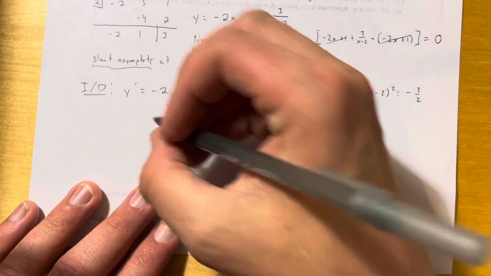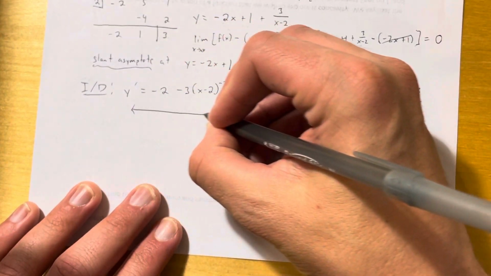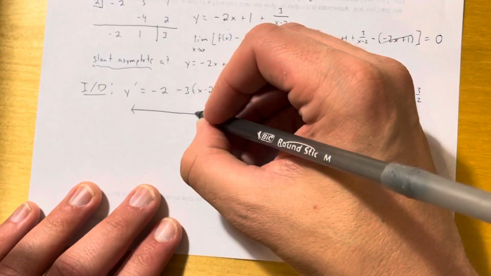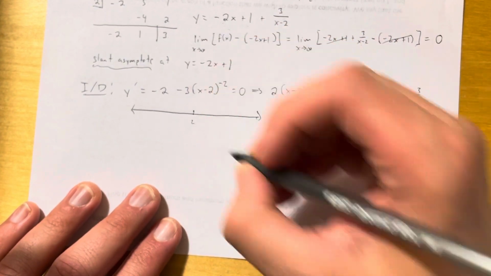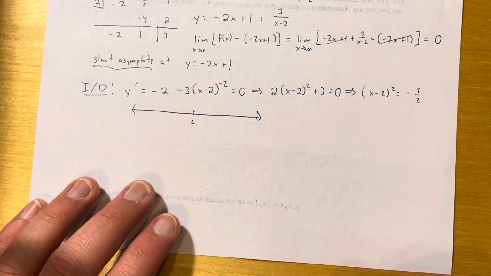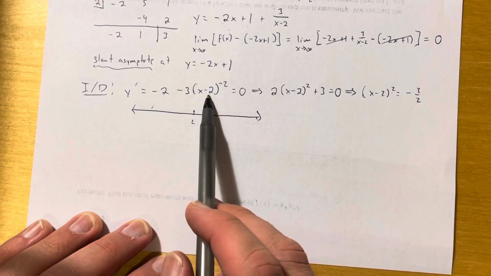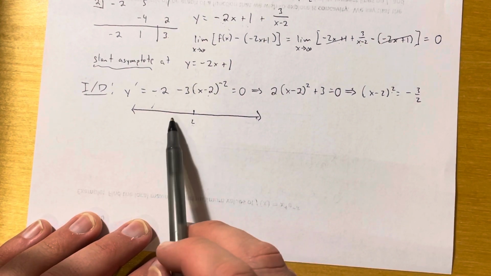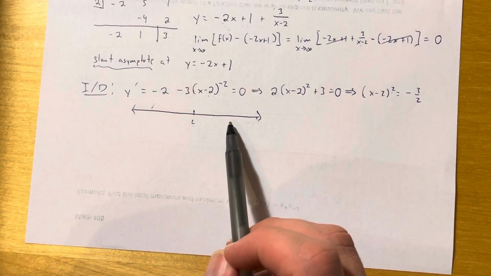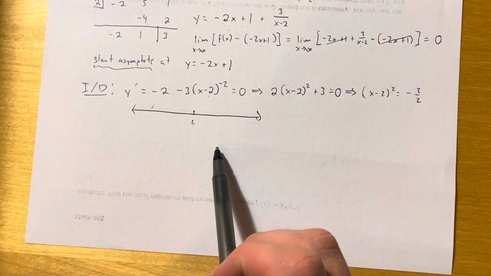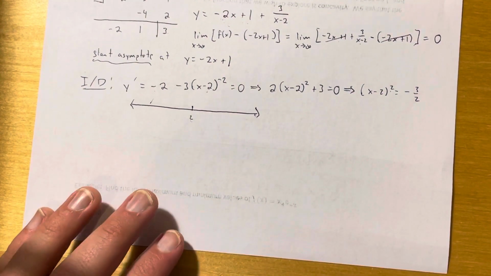So no local maximum, no local minimum values, but we do need to look at our vertical asymptote at x equals 2. This is where you would just plug numbers into your derivative. Pick something to the left of 2, maybe a 0. Pick something to the right of 2, maybe a 4 or a 5, doesn't really matter. And just look at what's happening to your function.